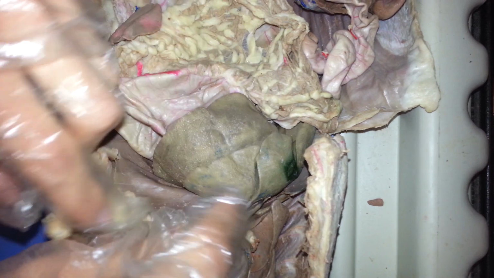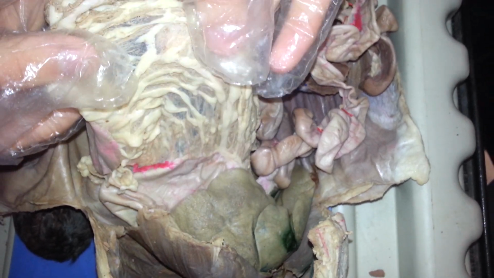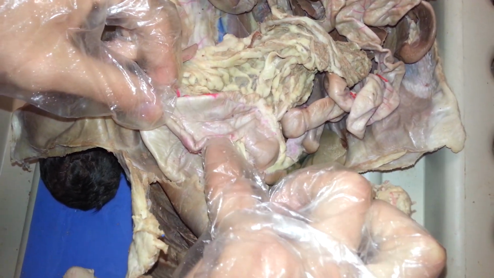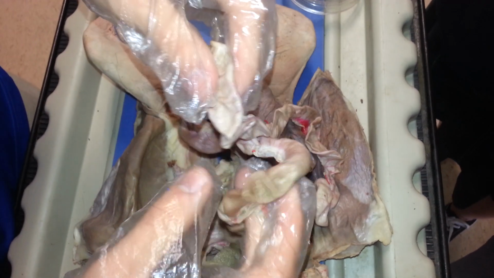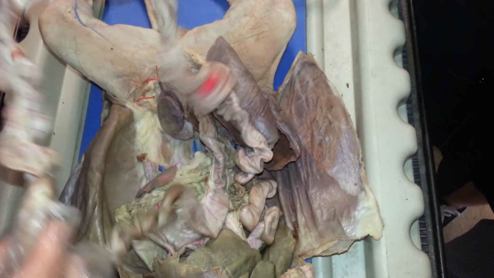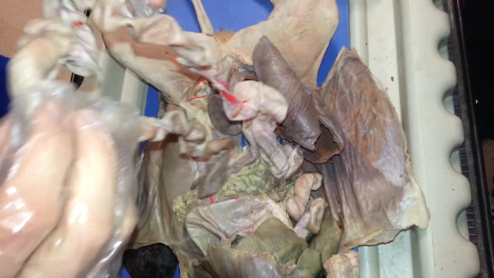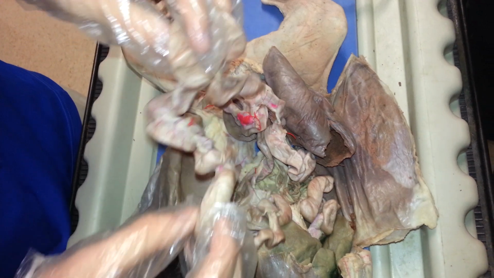Alright, next is the liver, so we're going to move on to the abdominal cavity. It's this green structure right here. And located within it is the gallbladder. It's this dark green. The greater omentum is this tissue that insulates the abdominal cavity. Next is the stomach. It's located right here. The small intestine is all of this. The mesentery is not shown here. It's cut off, but it holds the small intestines together.